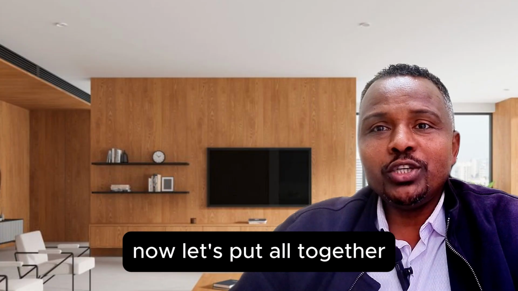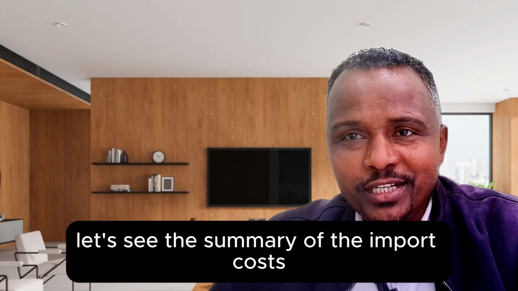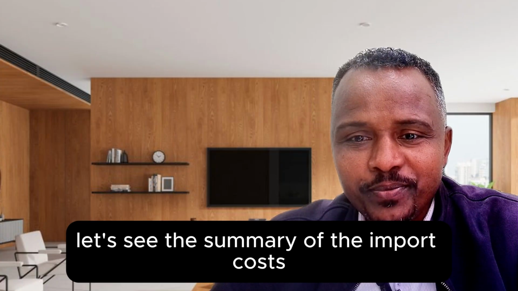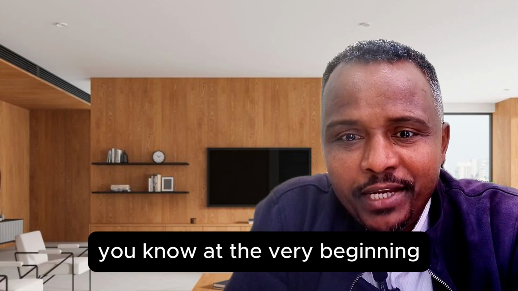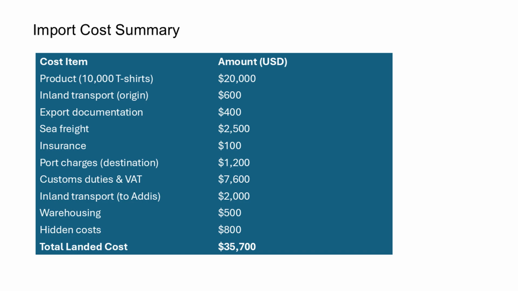Now let's put it all together. Let's see the summary of the import costs. At the very beginning, we assumed that we will import 10,000 t-shirts from Bangladesh. We paid $2 per t-shirt and $20,000 for the 10,000 t-shirts. This is the ex-works price.